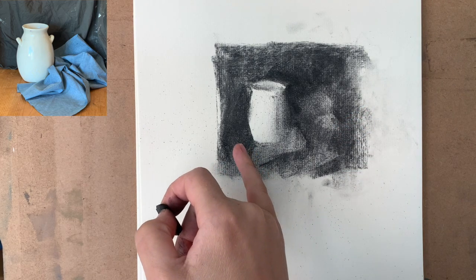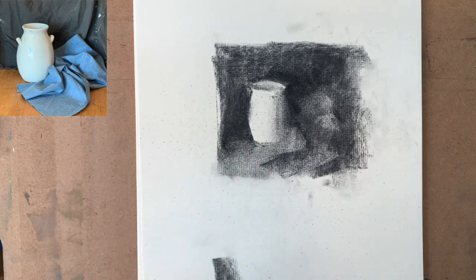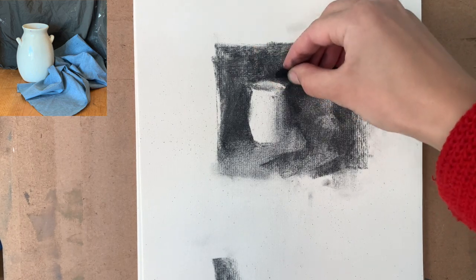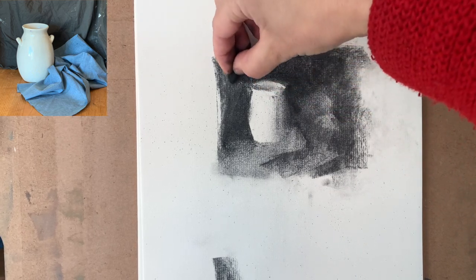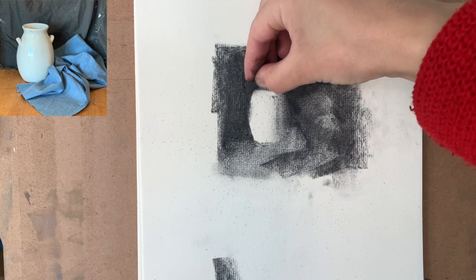And I use my finger here to smudge away some of that very dark value that reached its way more to the foreground portion of the drawing, and it is lighter than the background. So I mark that away with my finger. Using your finger to lightly mark away areas can be helpful if you want to lighten them, especially with charcoal. It works brilliantly with charcoal.